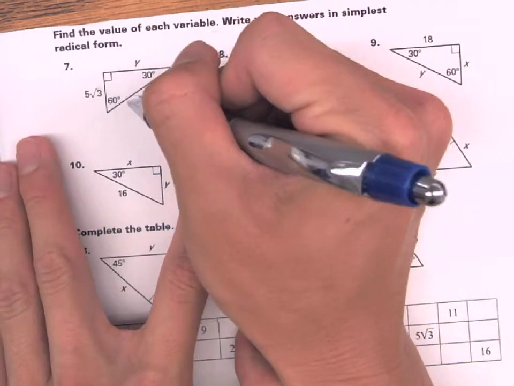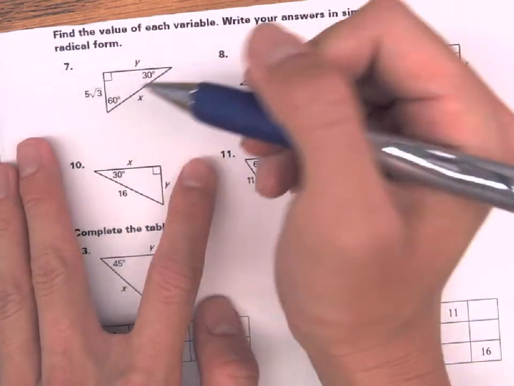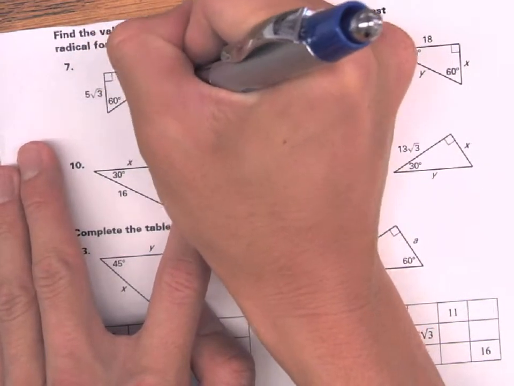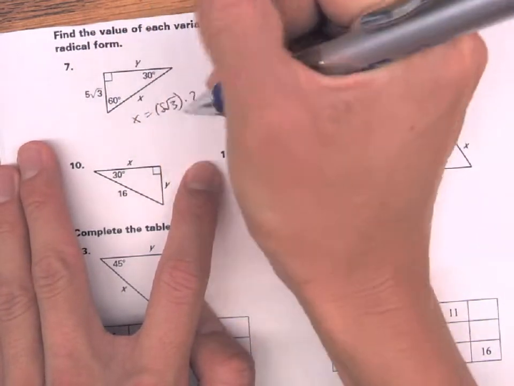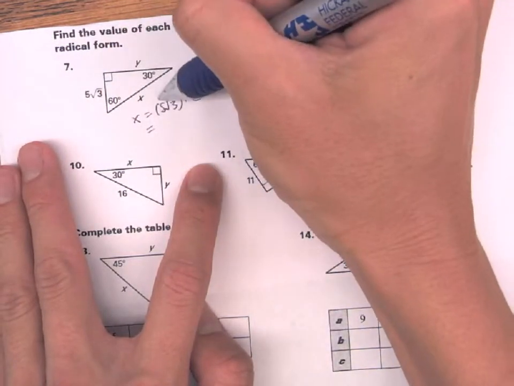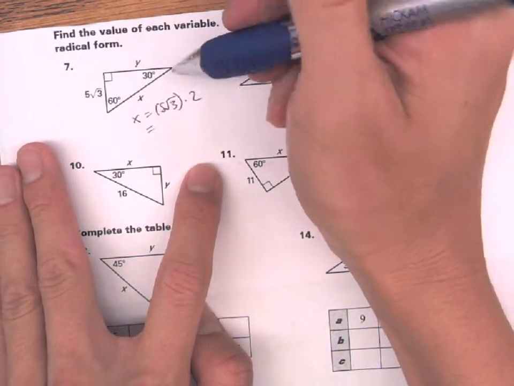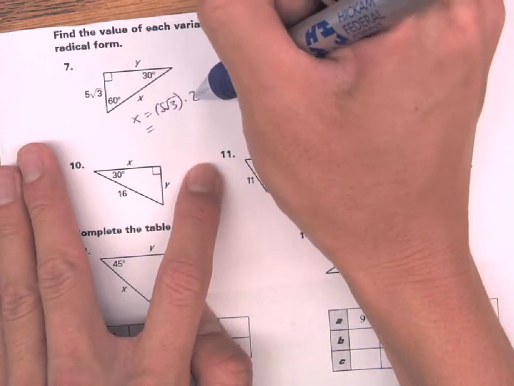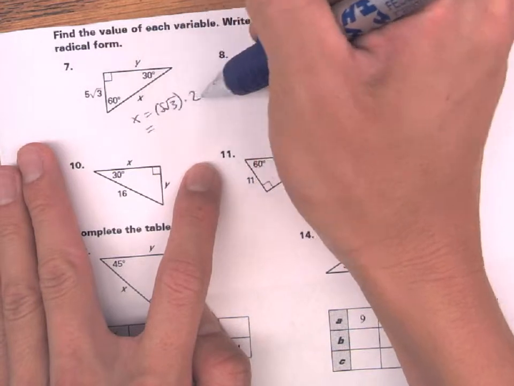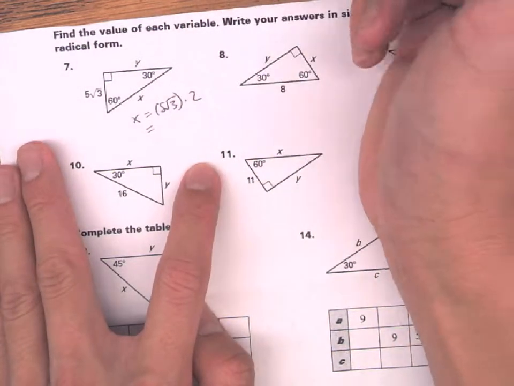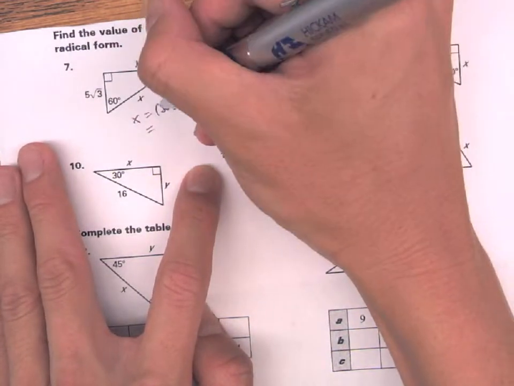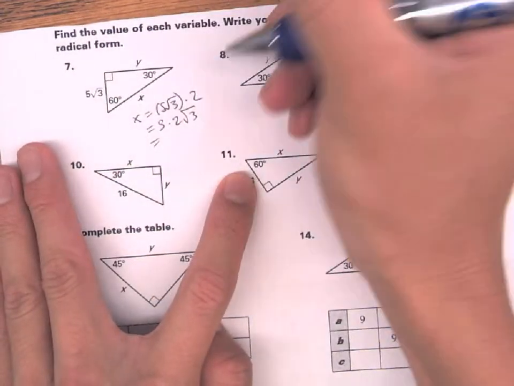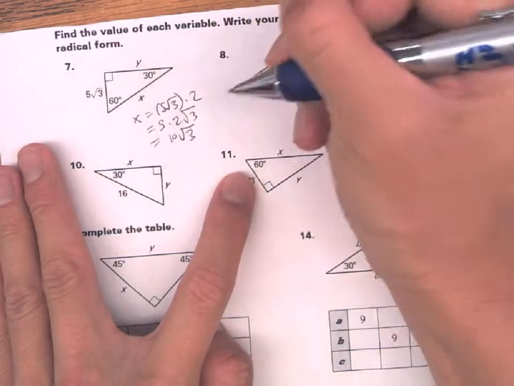Okay, so we know the hypotenuse is going to be twice as long as the short leg. Since it's twice as long as the short leg, we're multiplying the short leg by 2. So x equals 5 root 3 multiplied by 2. This number will be combined with this number. Don't get confused and try to multiply this number into the root, because there needs to be a square root there. If there were a square root here, then it would be 5 square root 6. But since there's no square root here, this is just 5 multiplied by 2 square root 3. 5 times 2 is 10, so x is 10 square root 3.